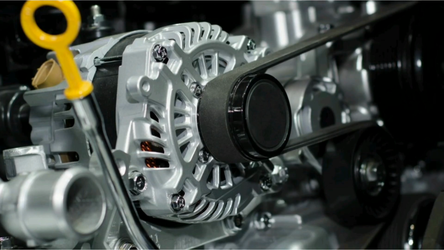Main components of an alternator. The alternator is an essential component in a car's electrical system, as it is responsible for generating the energy necessary to charge the battery and power the vehicle's electrical systems while it is running.